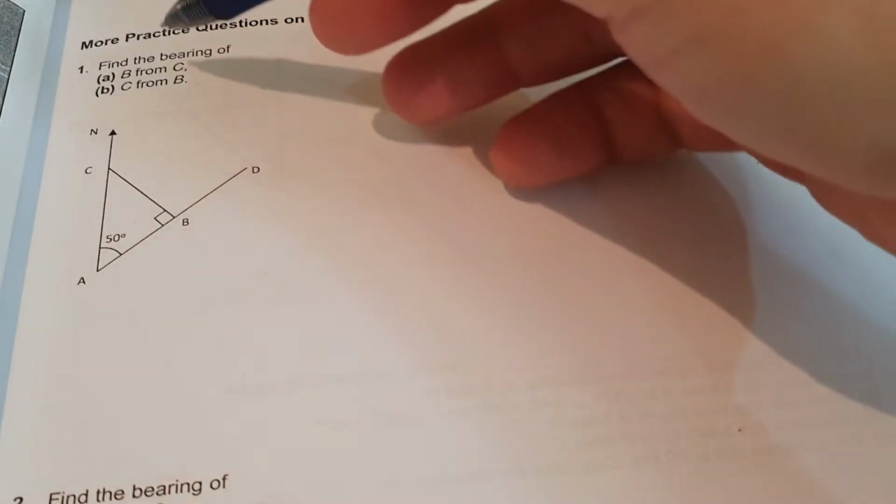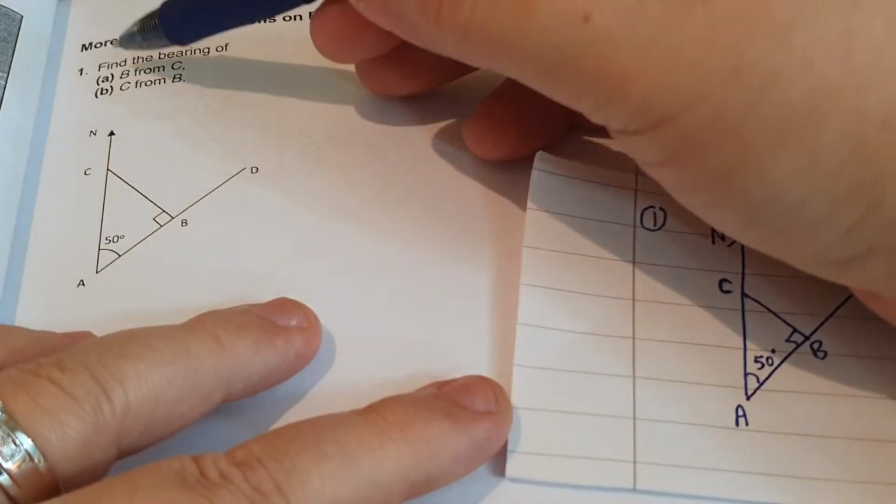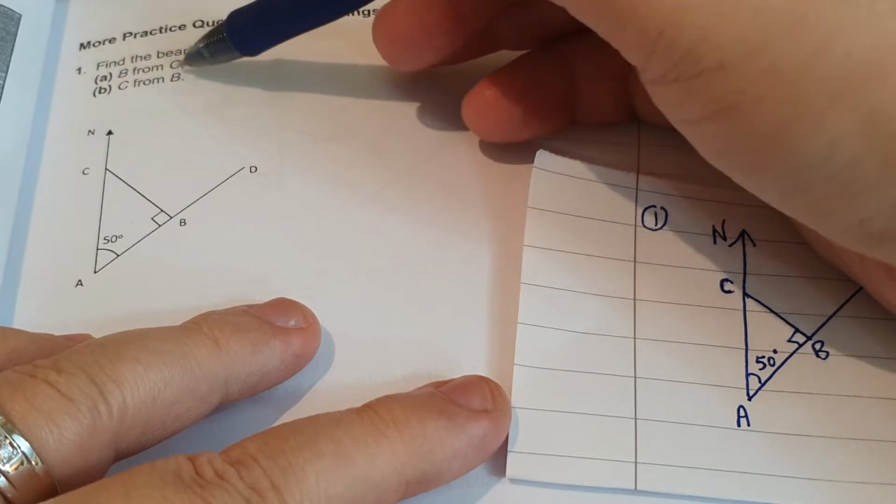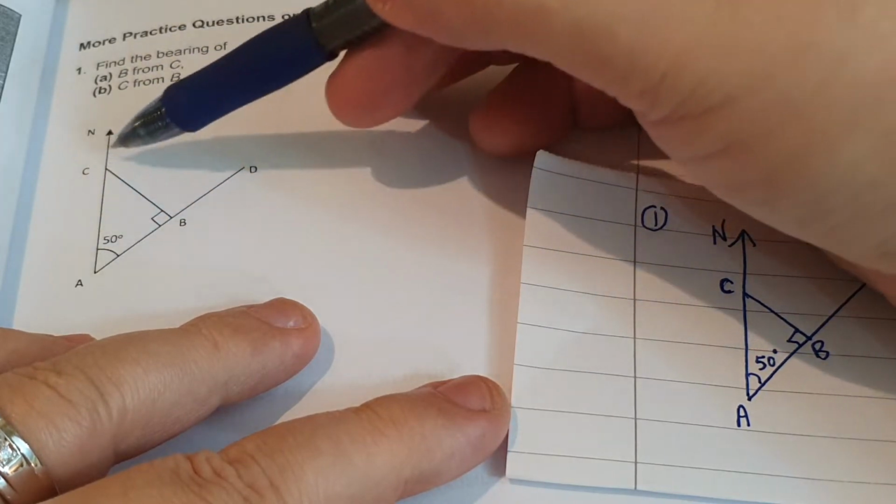Alright, in this lesson, we will continue with the resource book. This is page 17 of your resource book, okay? More practice questions on bearings. So, this is the question. Find the bearing of B from C, C from B, okay? And you're given this diagram.